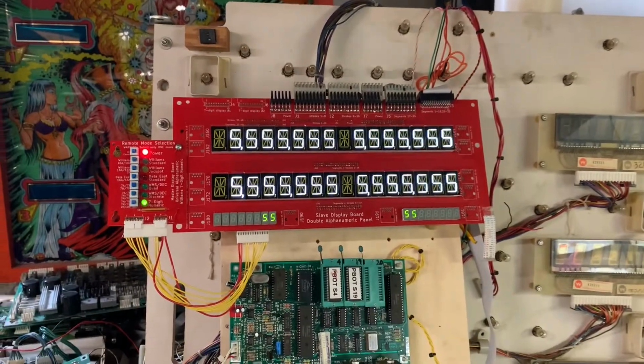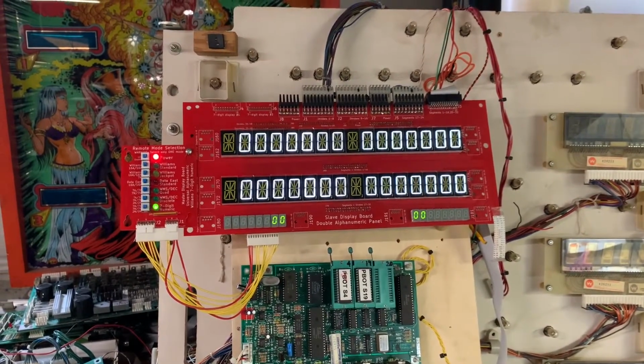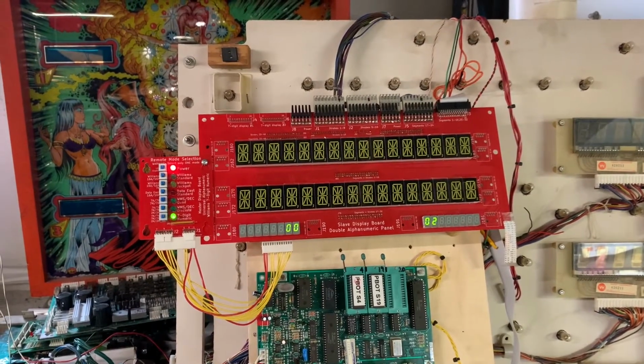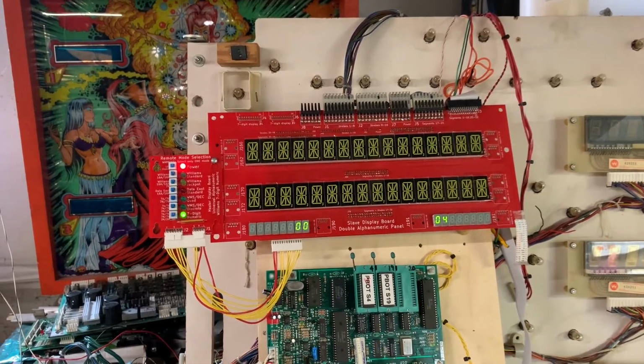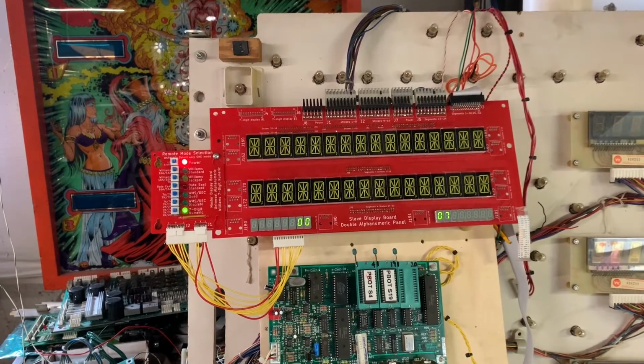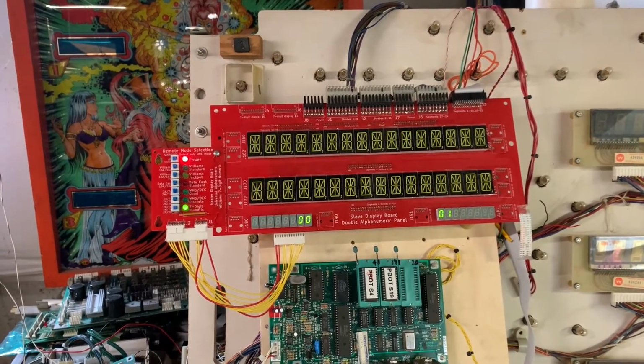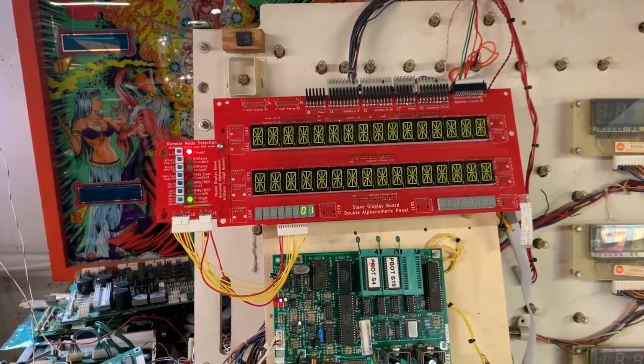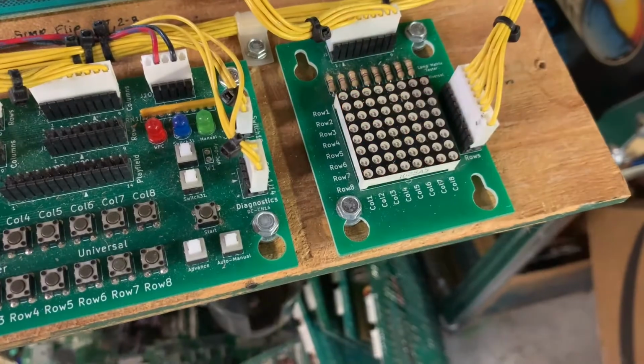And we have display test running. So there would be a sound at 5, but there is no sound at 0, 6, and 7. And that sound at 5 would come from the speech board ROMs.